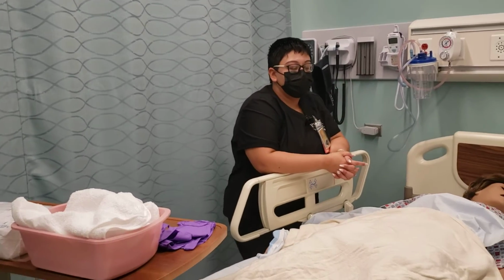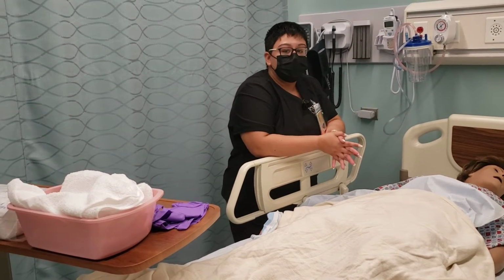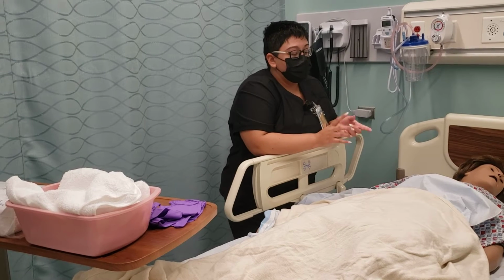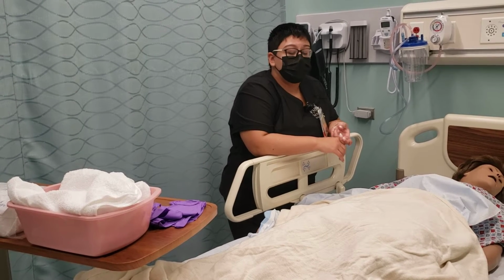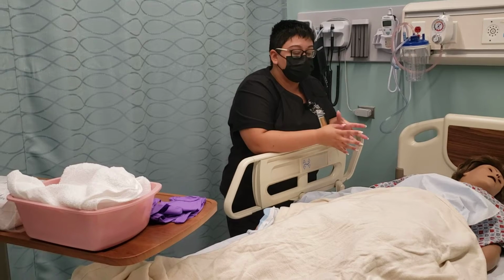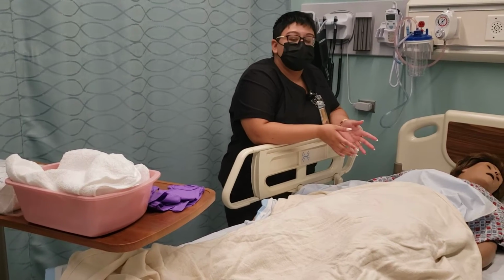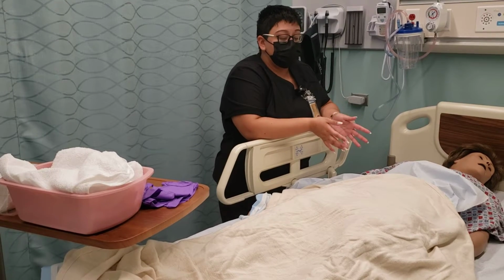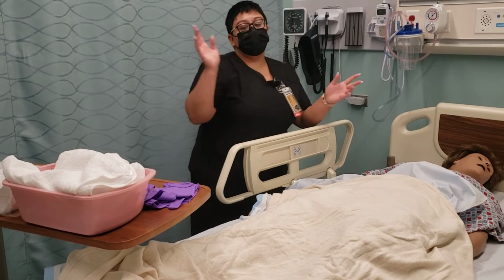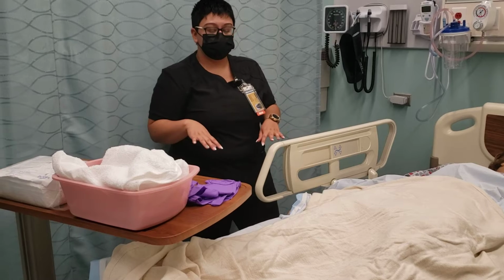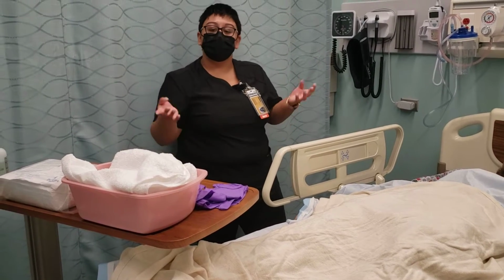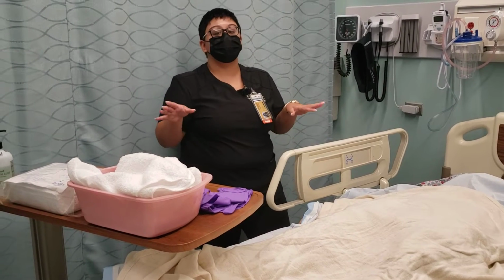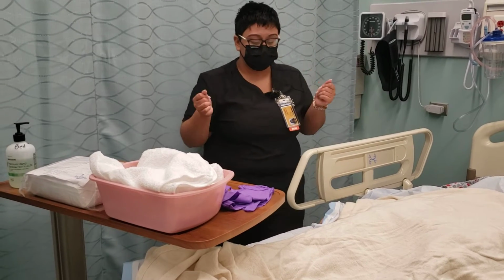I have already checked my patient's medical record and checked for their mobility, any allergies that they might have, any medications, drains, Foley's, IVs, and confirmed that I have an order from the physician to place an indwelling catheter. I already washed my hands prior to entering the patient's room, and I would put on PPE as indicated. Today it's universal precautions, so I just need my mask for COVID.